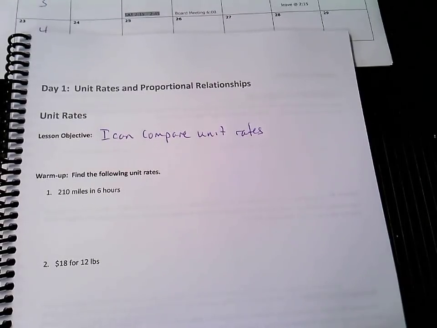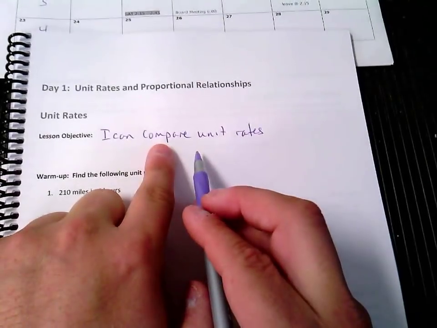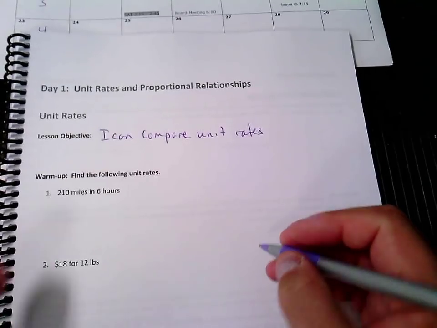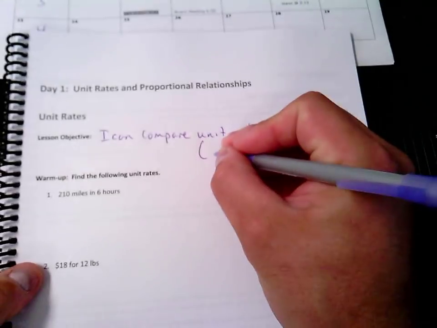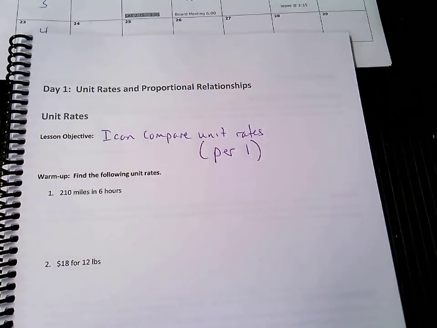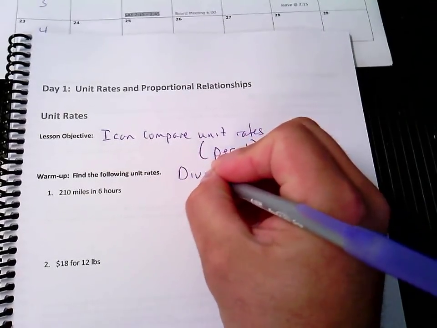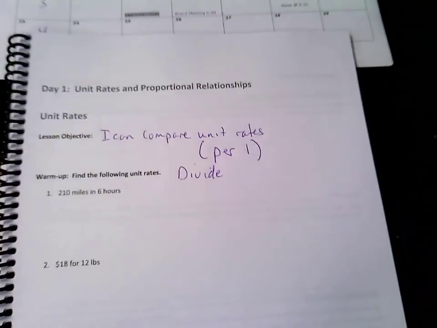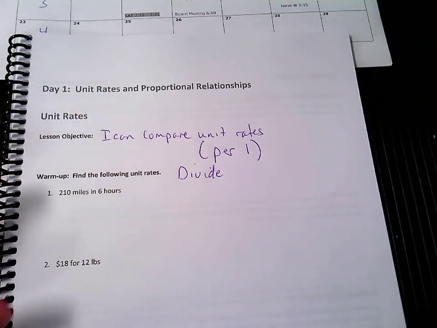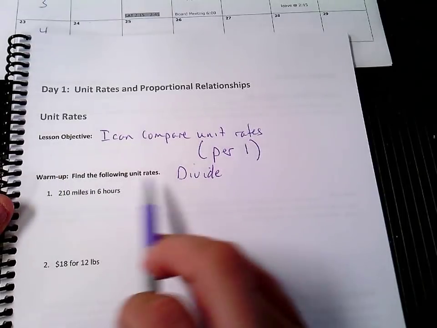So to find a unit rate, if we're going to compare a unit rate, we've got to be able to find it. Right? The simplest way to find a unit rate, and unit rate means per one, okay, is to just divide. Now you will have calculators to help you. So if you struggle with long division, then don't be afraid to use that calculator from here. All right, so I'm going to go through these first couple of examples. Find the following unit rates.